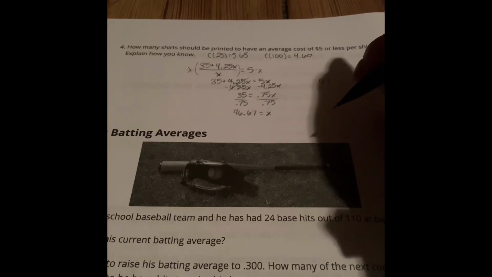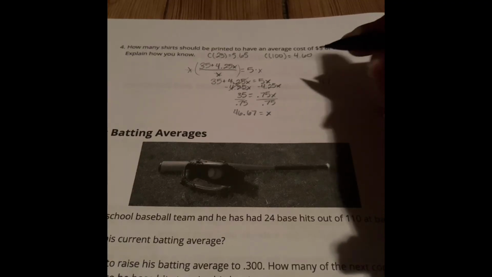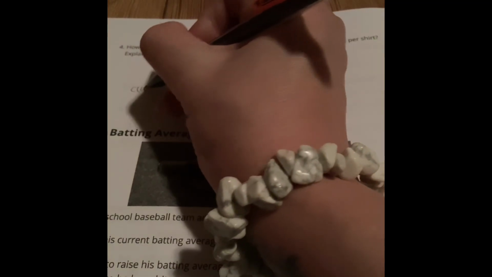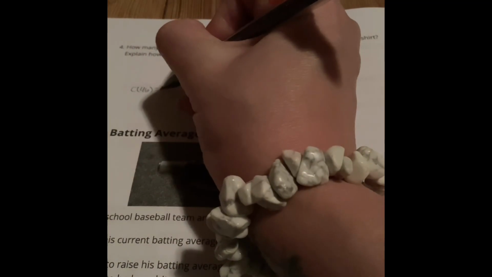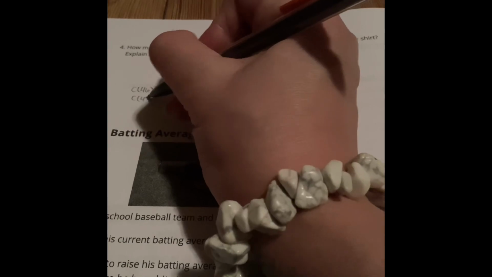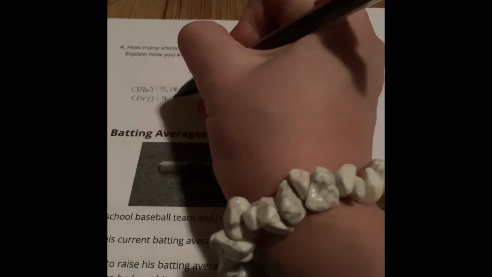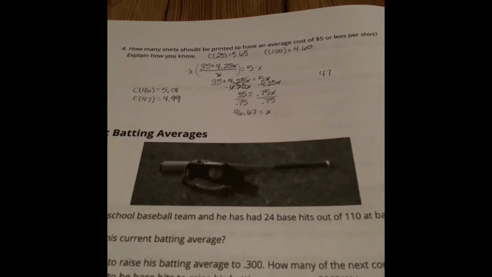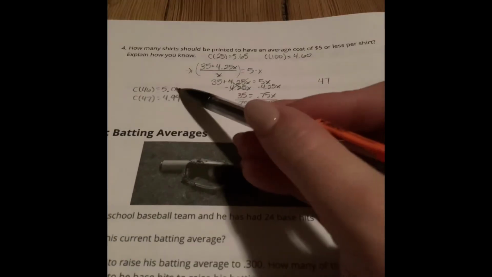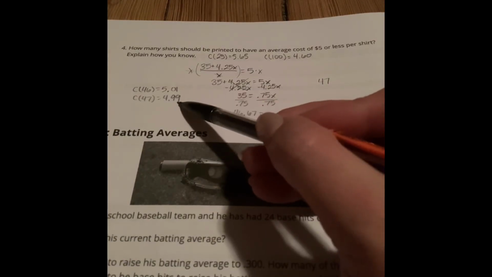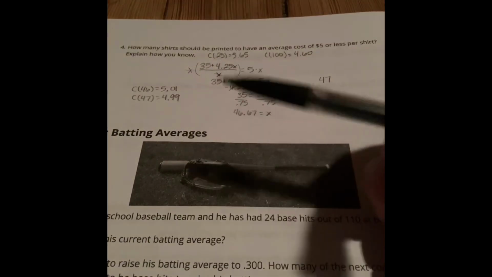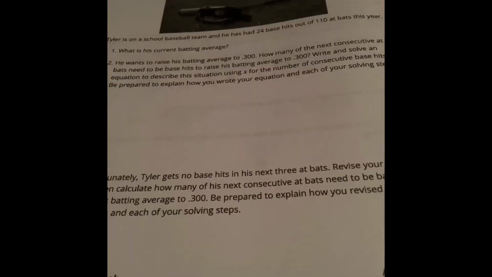Even if it was 46.02, you would round up, because if you plug in 46, and I'm going from memory, so this might not be exactly right, you get like 5.01. If you plug in 47, you're going to get like 4.99. Again, from memory, this is just generally speaking. This is still over the $5. This is under. So when in doubt, you are going to round up on these.